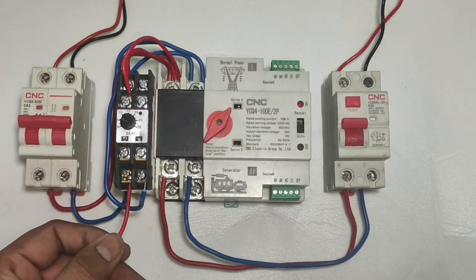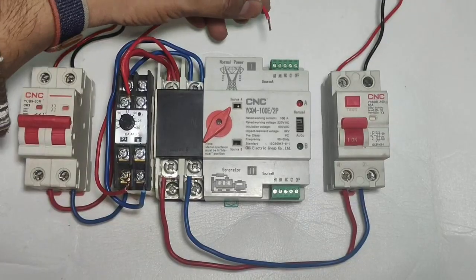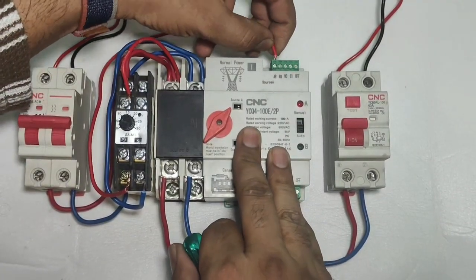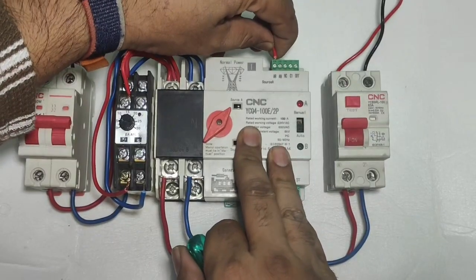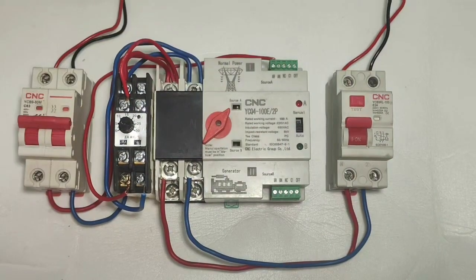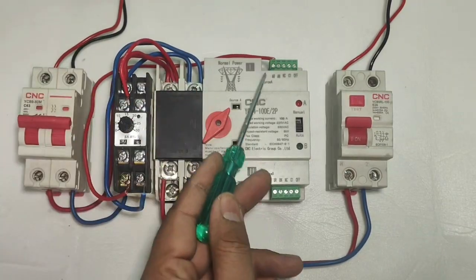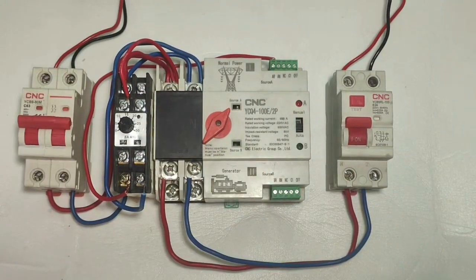You can increase the delay time as required. Okay, and connect to the AR terminal. If the main power supply comes again, after the delay time of this timer is complete, this line wire comes to the AR terminal. So feedback comes after 5 seconds when the main power supply comes.